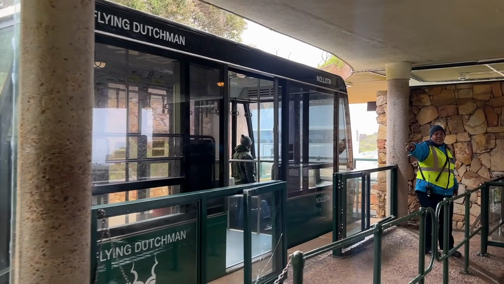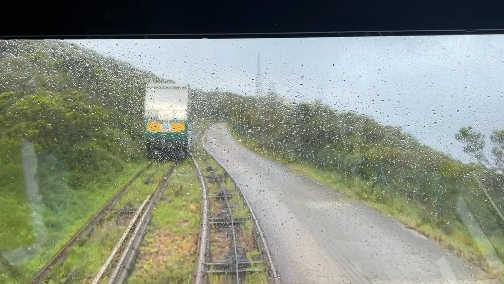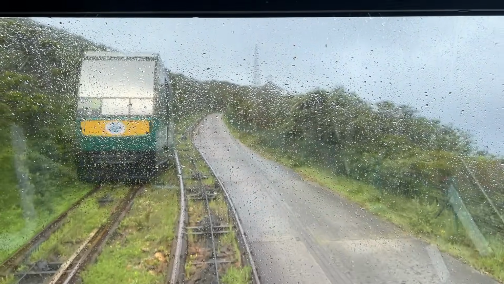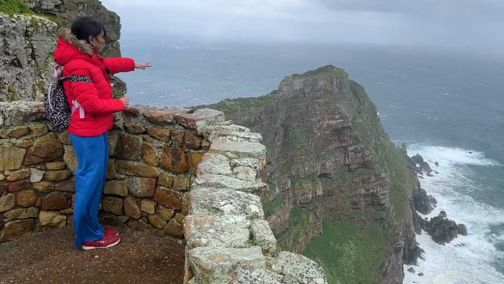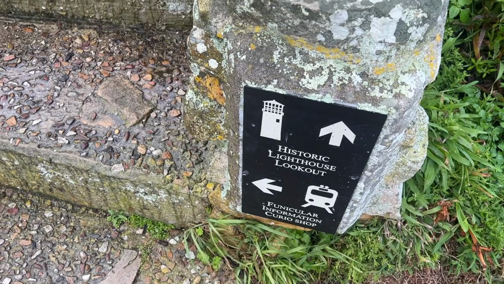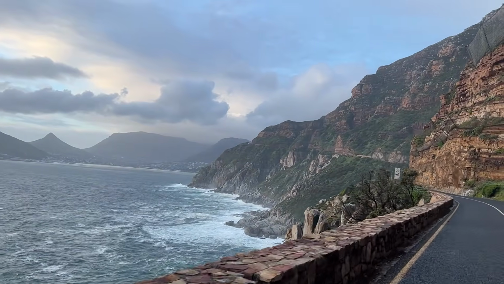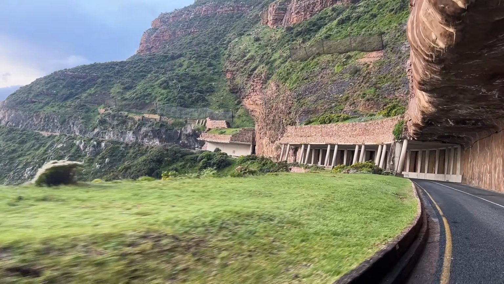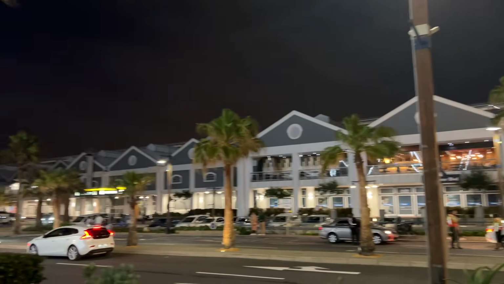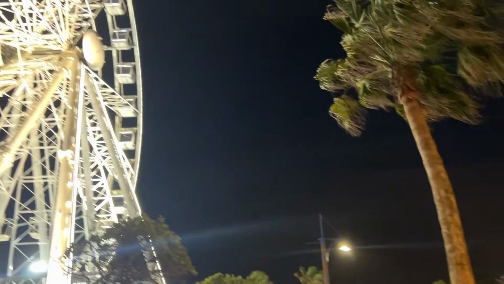A funicular called the Flying Dutchman takes you to the top, or you can even hike on a bright sunny day. From the top, you get superb views of the cliff and the ocean. You can then walk to the Cape Point Lighthouse. To return to Cape Town from Cape Peninsula, you can again take the Chapman's Peak route. If you have time before your flight, you can walk around Cape Town getting a feel of this vibrant city.